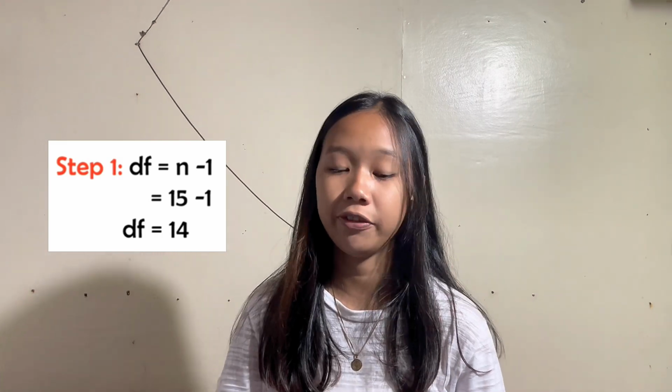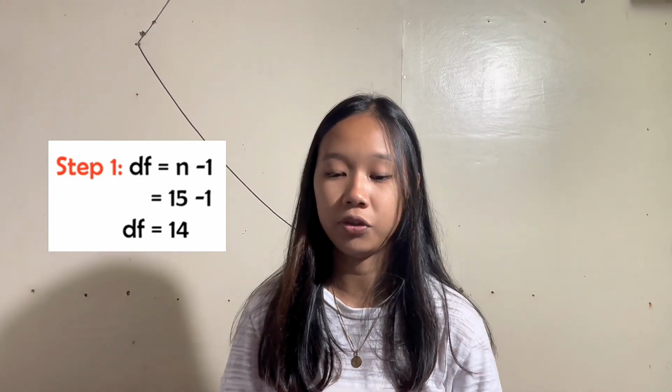Find the length of the confidence interval given the following data. So, we're going to use the first one. We need the degrees of freedom. So, our DF is equal to n minus 1. So, our n is 15. Let's subtract 1. Therefore, our DF, or degrees of freedom, is equal to 14.